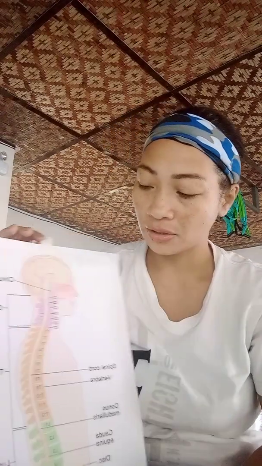As we age, our spine experiences wear and tear due to improper posture or old age. Back injuries and other spine problems can damage the spine and cause back pain. There's no such thing as a perfect spine.